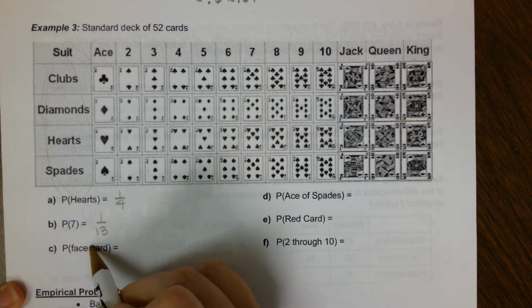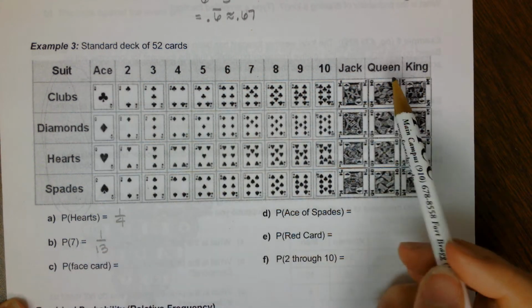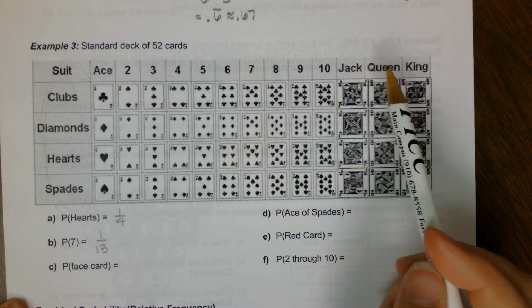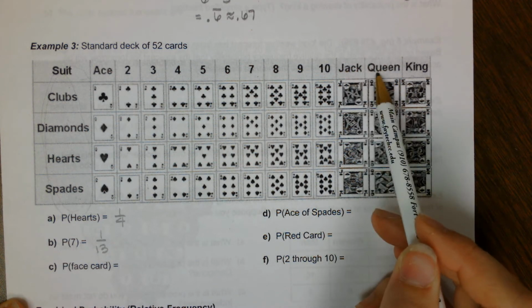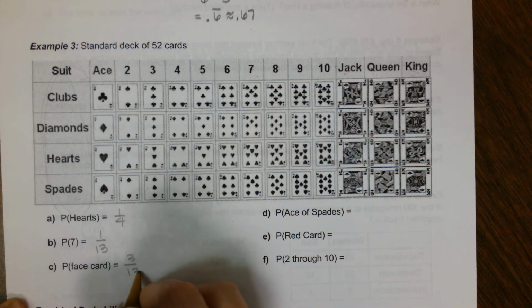Okay, the probability of drawing a face card. Okay, so again, if we're just looking at the numbers here, we don't care about the suit. Each one has the same number. So face card is Jack, Queen, or King. So there are 3 of them out of 13 total.